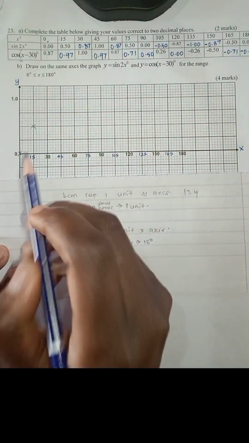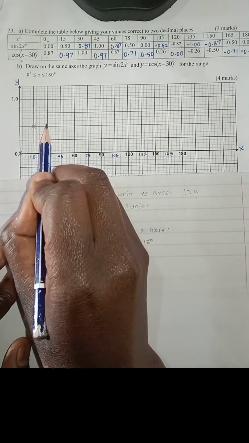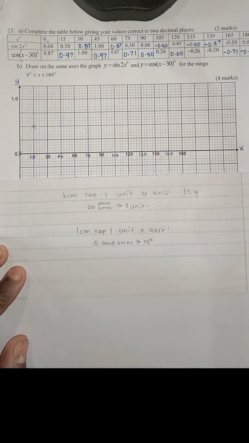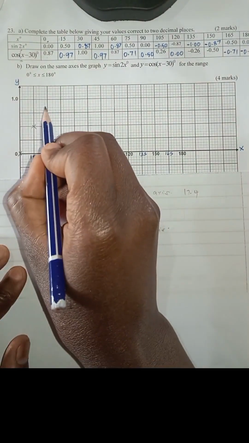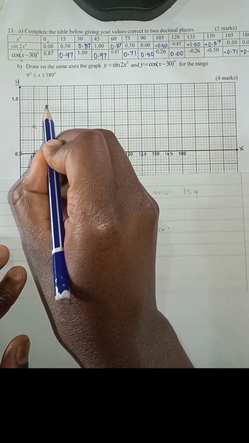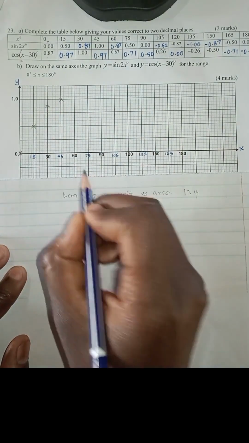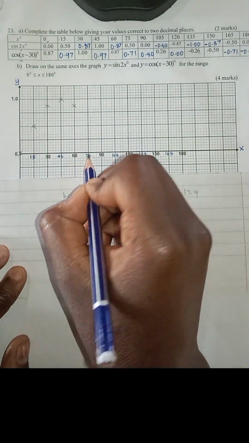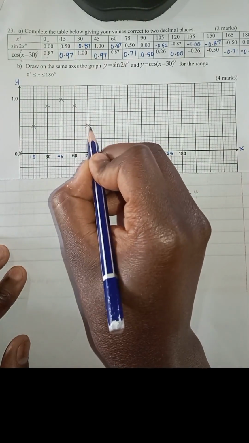So you count 17.4 small boxes. When x is 45, sin 2x is 1. There it is, 17.4 boxes.